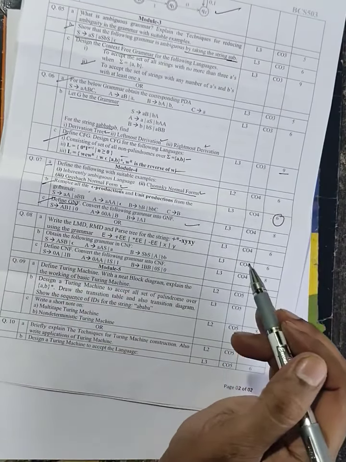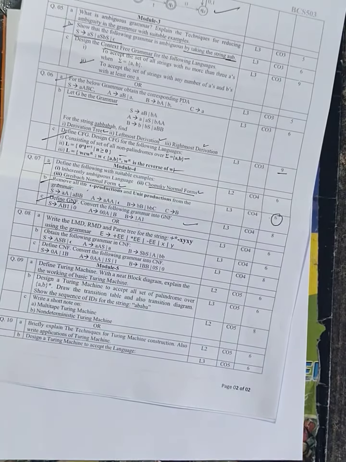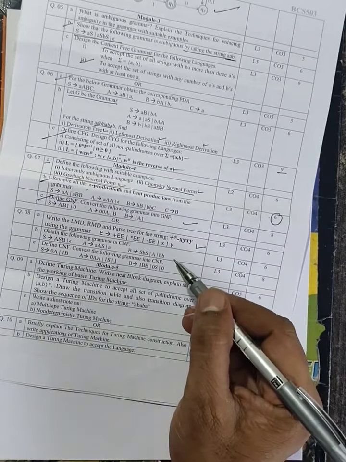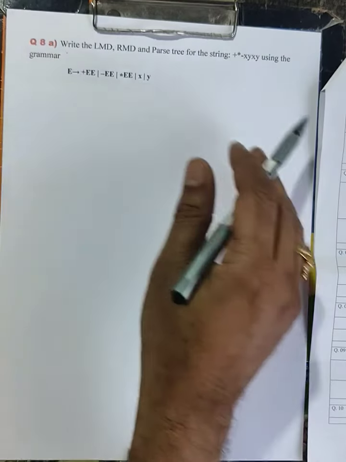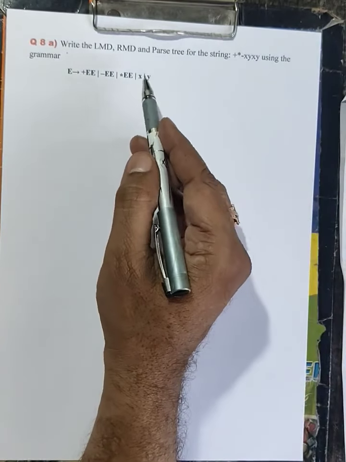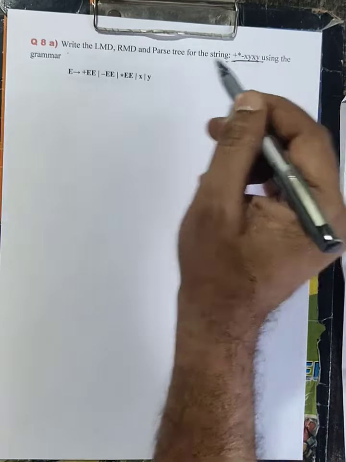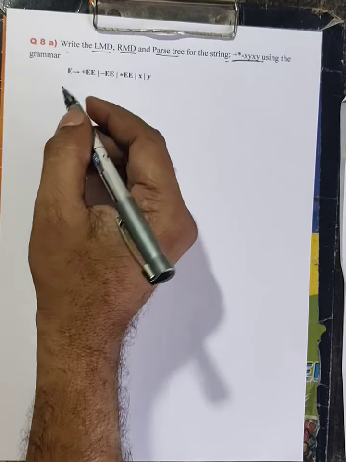This example asks for 8 marks. Write LMD, RMD and parse tree for the string plus star minus XY XY. This example is already solved on my YouTube channel. You can watch from there. This is a simple example. Write LMD, RMD and parse tree for the string. The string is given, so only LMD and RMD are to be written. Then the parse tree. The parse tree will be the same.